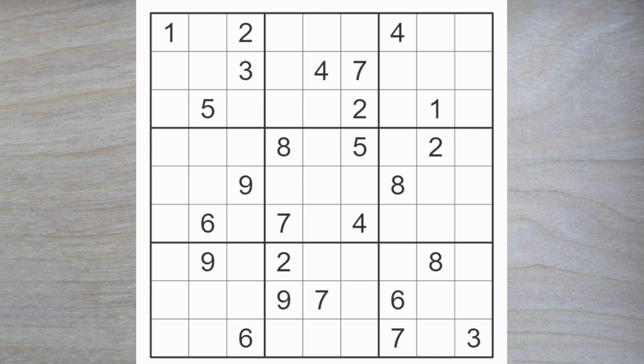I should say, though, that it didn't involve any advanced patterns, so whether it's an evil puzzle or not, I will leave up to you to decide. Let's just enjoy solving it. Here's a 6 and a 9 and a 6 and a 9, so these two squares must be a 6 and a 9.